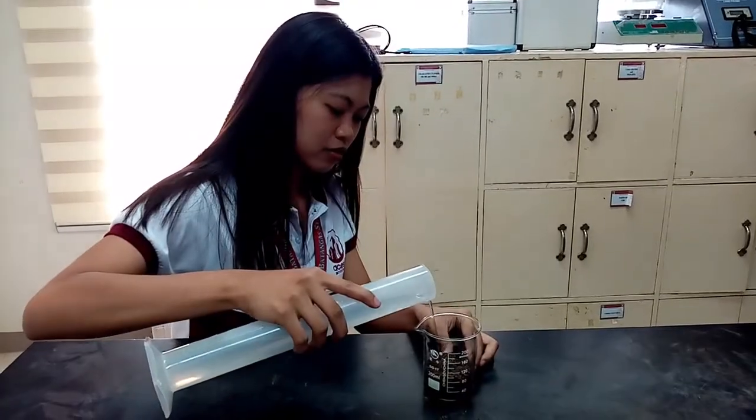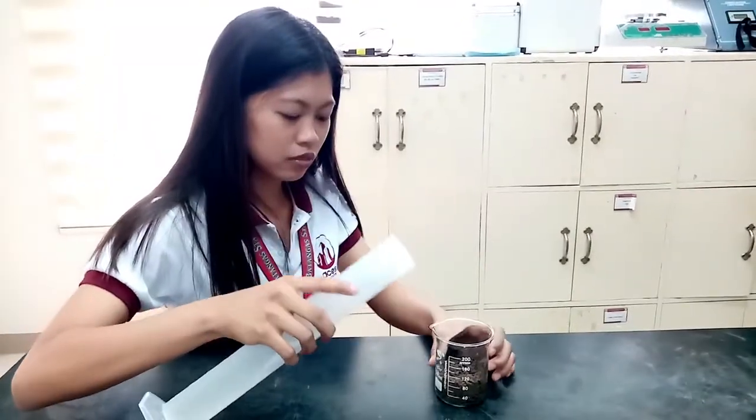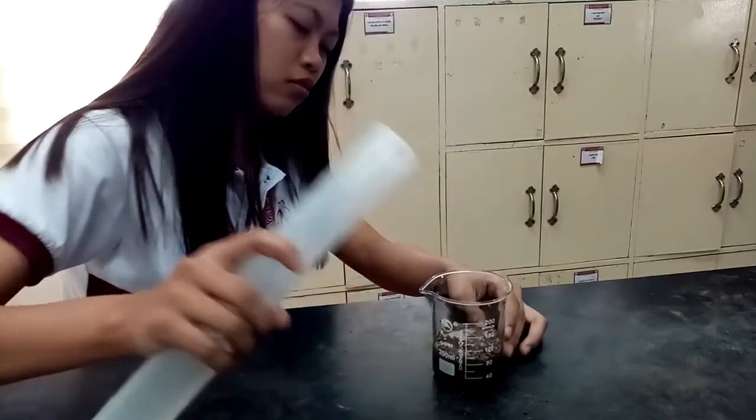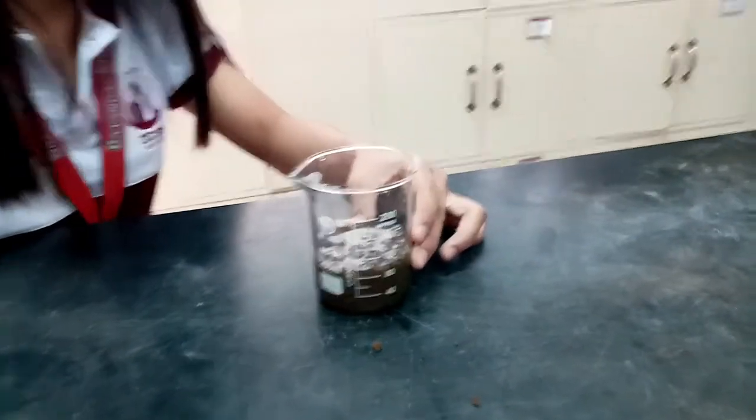Pour some distilled water into the container with soil and wait for some time so that the entire voids present in the soil get filled with water.